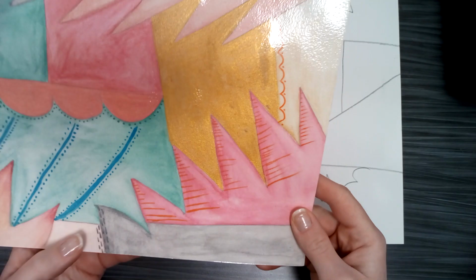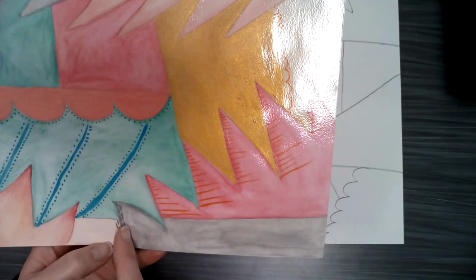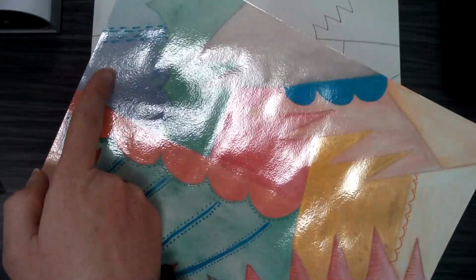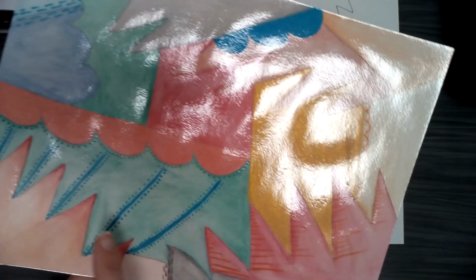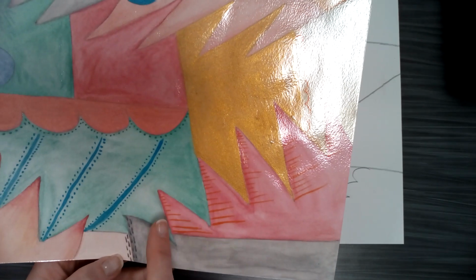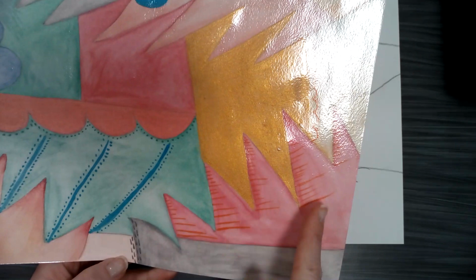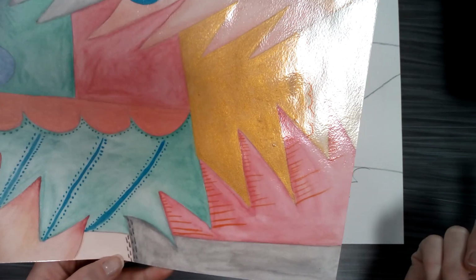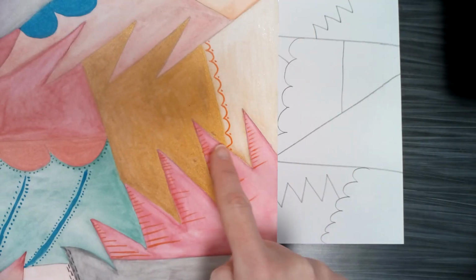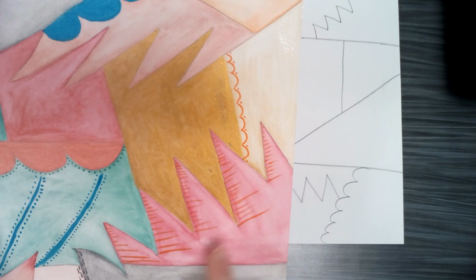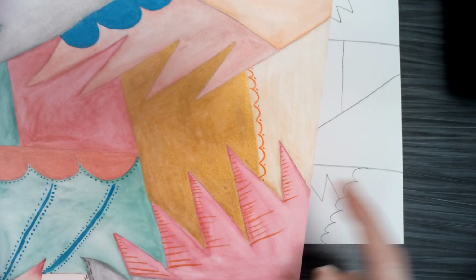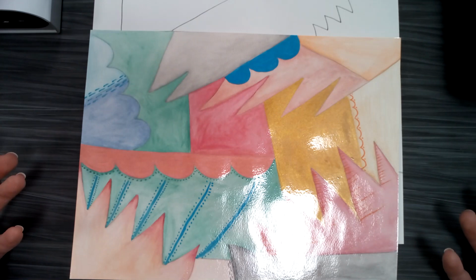Here I continued with my dashed lines that I had put over here as well. Here I added in some horizontal lines just to kind of give it a little bit of movement. And then here I threw in a bumpy line with some dots to kind of bring in what I had done over here. Now, I could have done a lot more, but that was what I did.